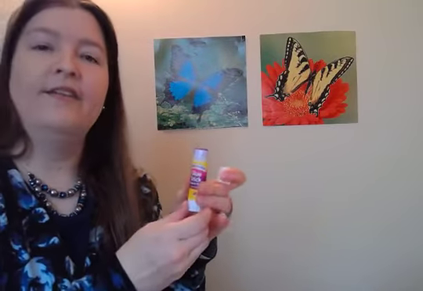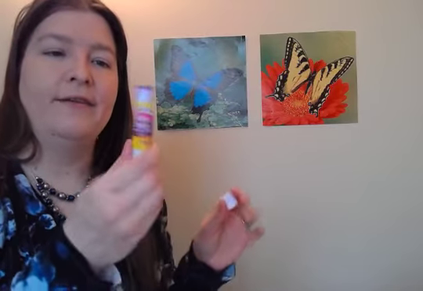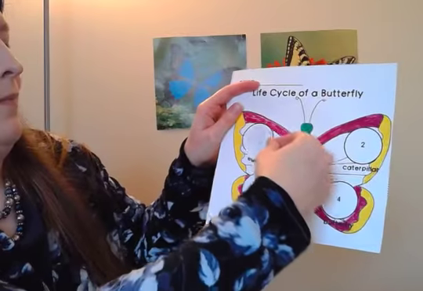I decided to use my glue stick because I don't need to use something heavier like liquid glue, and this will dry faster. So let me put some glue on this little egg and stick it right here on the top.